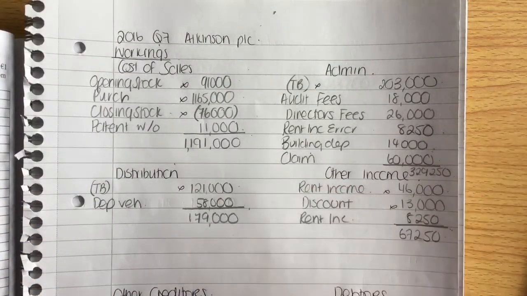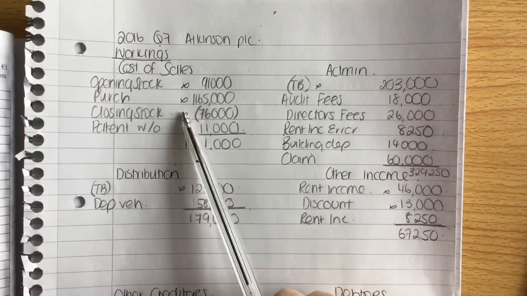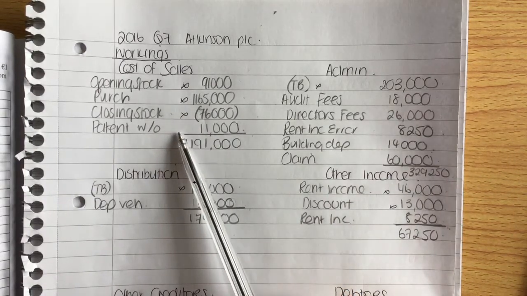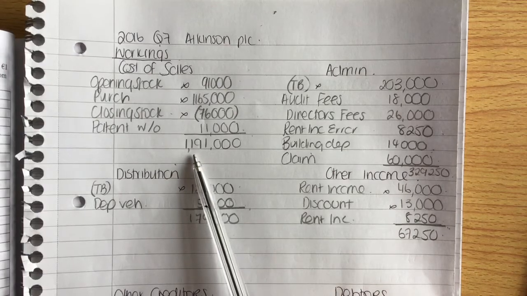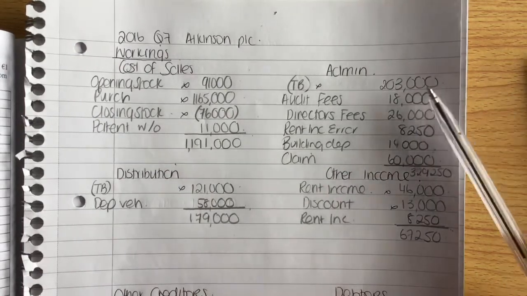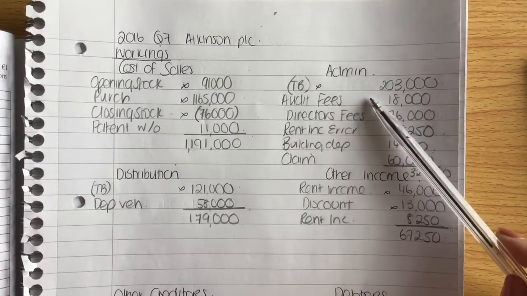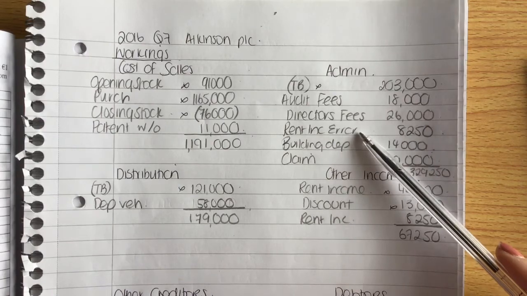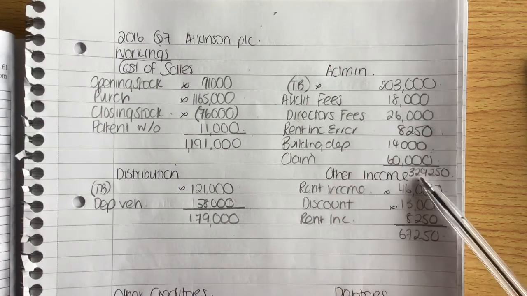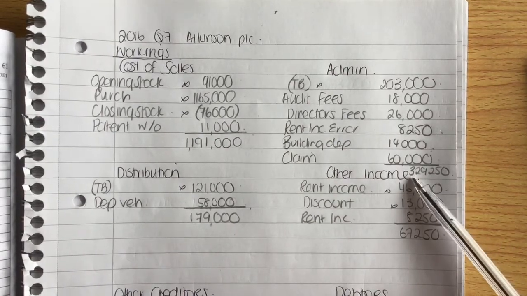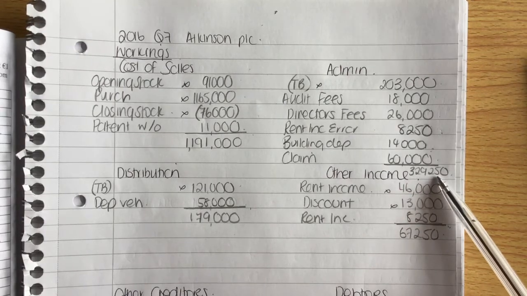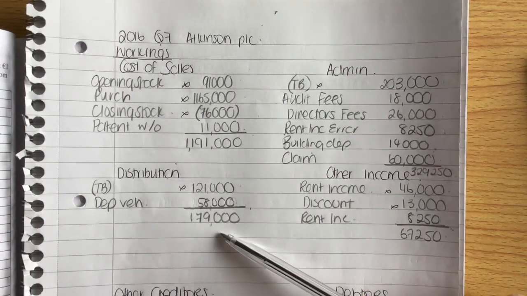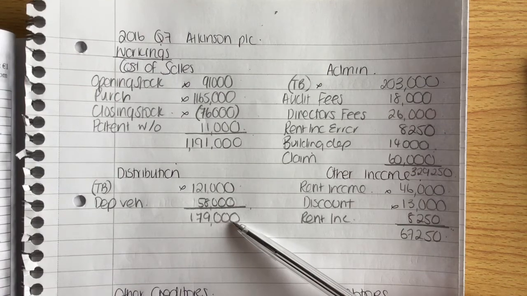In our cost of sales, we have the opening stock plus the purchases minus the closing stock, add on your patents written off, which gives you €1,191,000. Over to admin, you have your 203 from the trial balance, then you're adding on your auditor's fees, director's fees, your rent income error, your buildings depreciation and that claim. So that gives your total as €329,250.